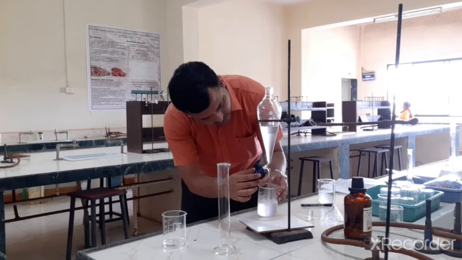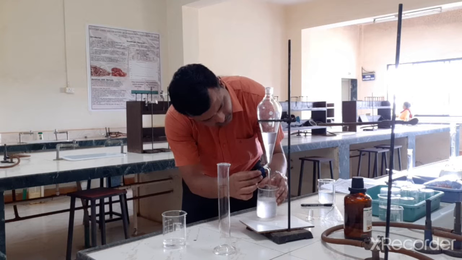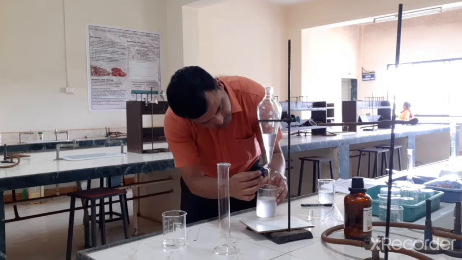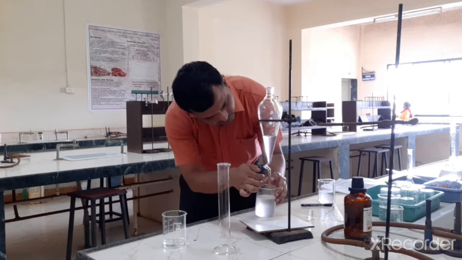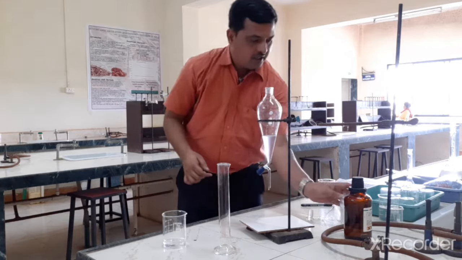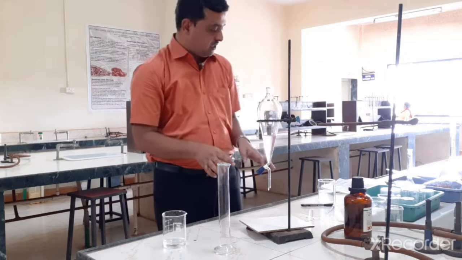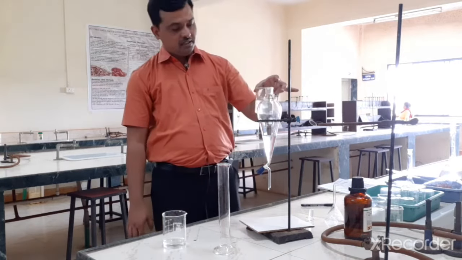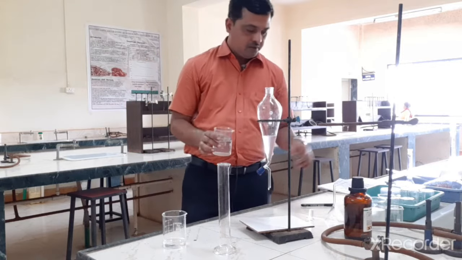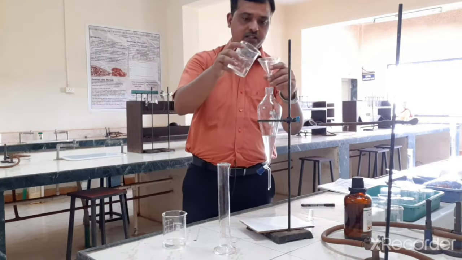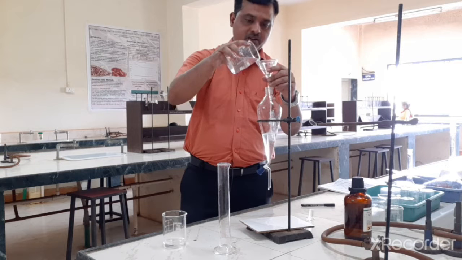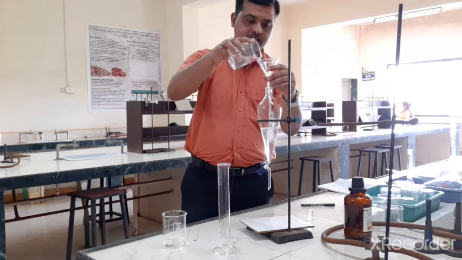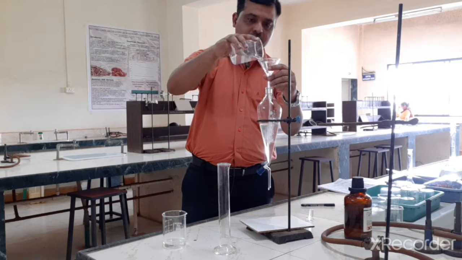So with 4 batches we have extracted or isolated the maximum amount of this trimethoprim into an acetic acid layer. Okay, so the fourth layer I am keeping inside the separating funnel itself, and the previous 3 layers which I have collected I am going to transfer into the separating funnel. So in other words, I have combined all these 4 extracts of acetic acid layer into a separating funnel.